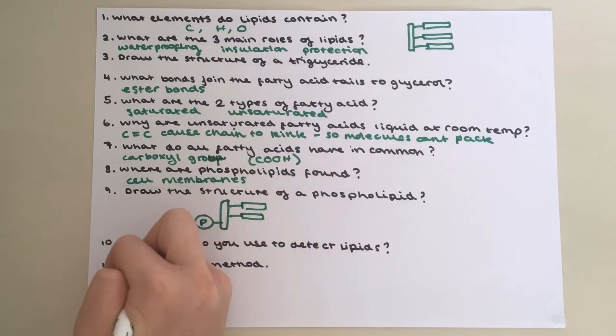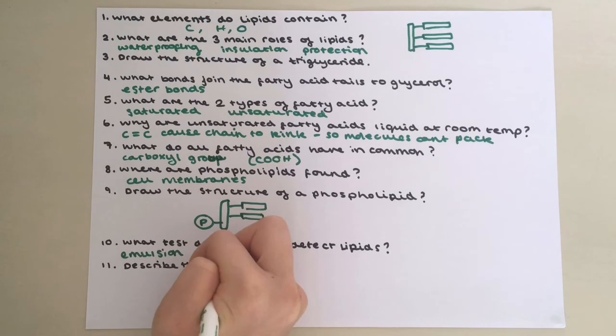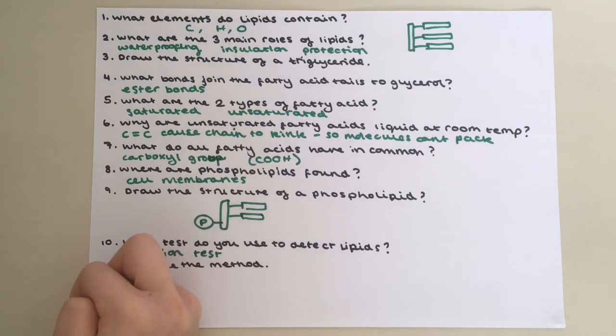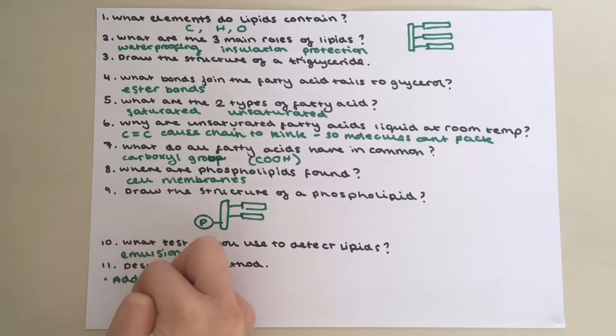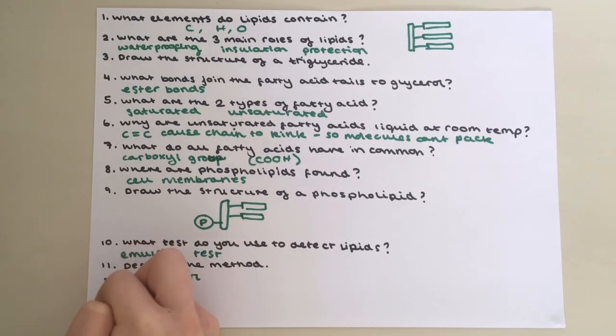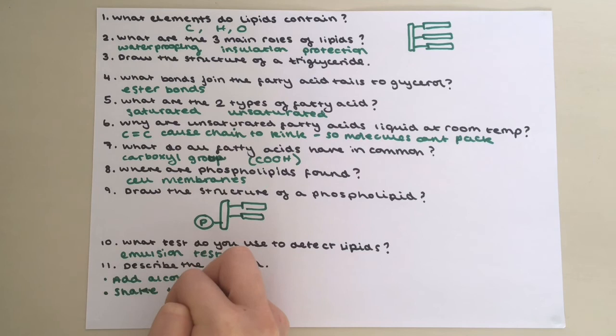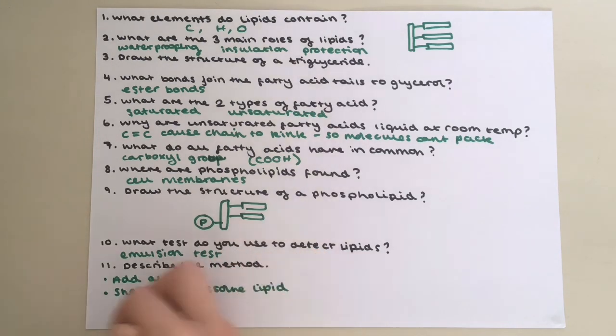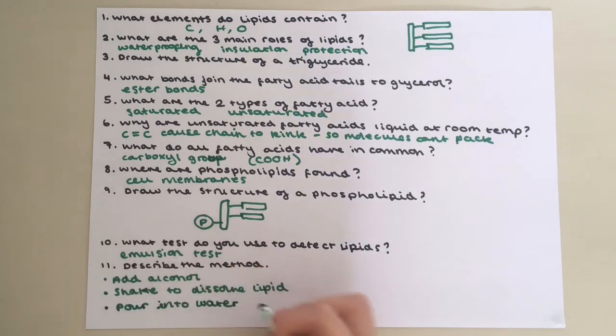You use the emulsion test. Describe the method. So firstly you add alcohol to your sample, then you shake to dissolve the lipid, and then you pour into water. And if the test is positive, a white emulsion will be produced.